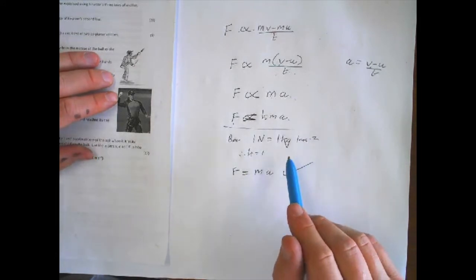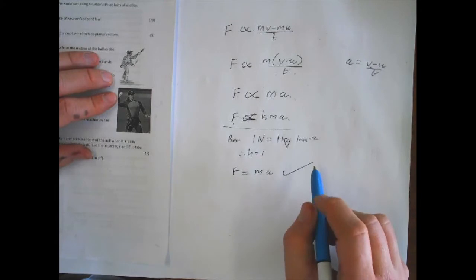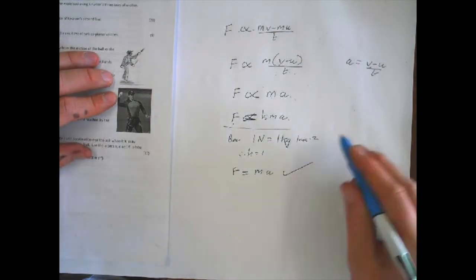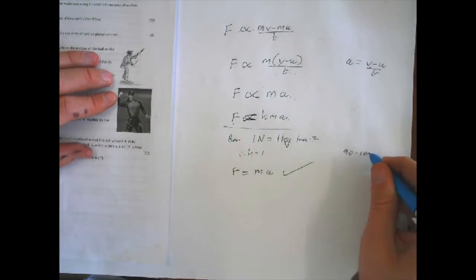You might want to make sure you're solid in this. Read through the example in the book. It's in the chapter on force, mass, and momentum. It's somewhere between page 90 and 100.